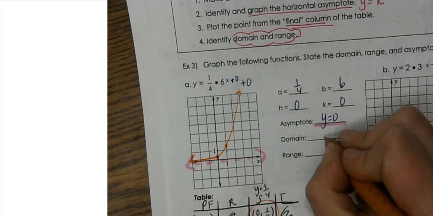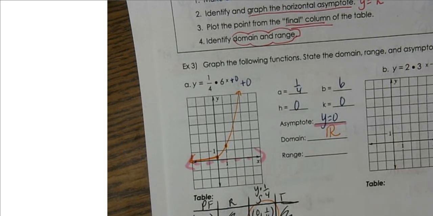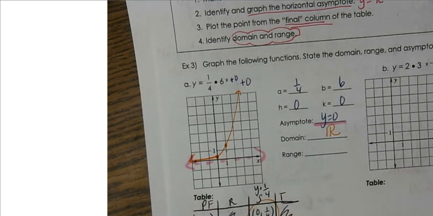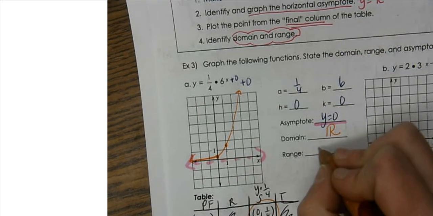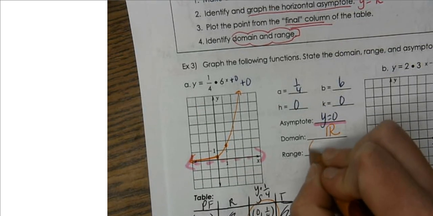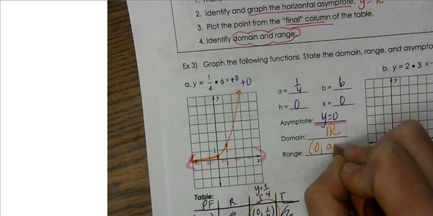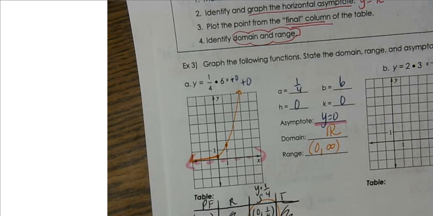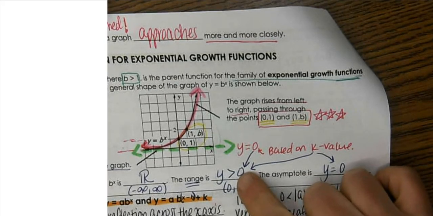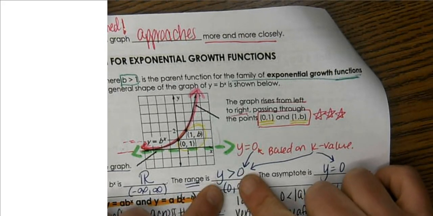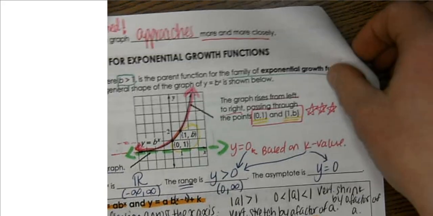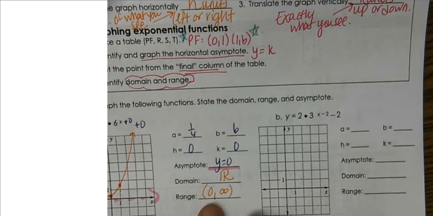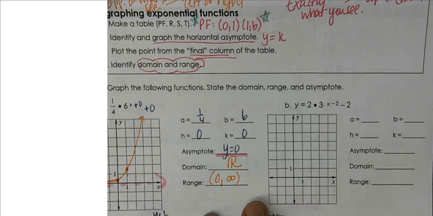Our domain is automatically all real numbers because I have an arrow pointing to the left and an arrow pointing to the right. And because my graph is above the asymptote, I am going to say that my range is going from 0 to infinity. I want you to note that because there is no equal to symbol up here, we're using a soft bracket, not a hard bracket. It is not crossing the asymptote. So you really want to make sure that you have 2 parentheses and not a bracket and a parenthesis.